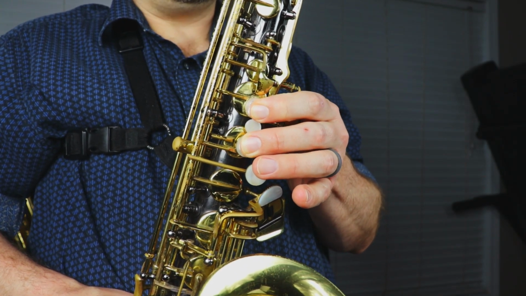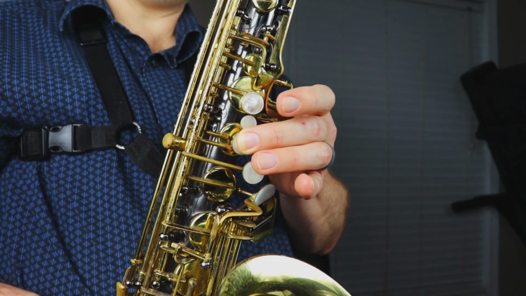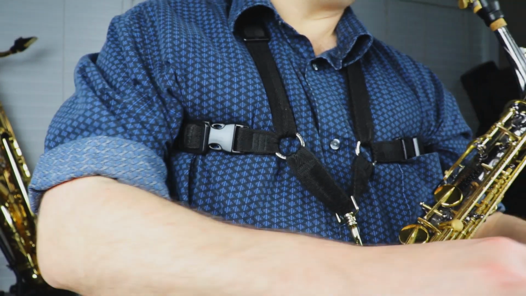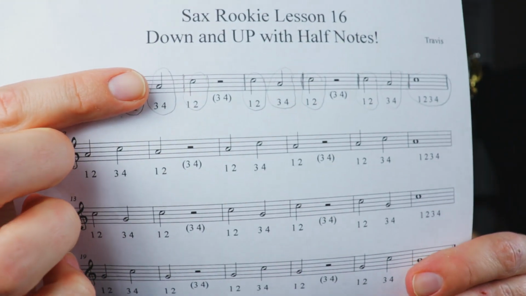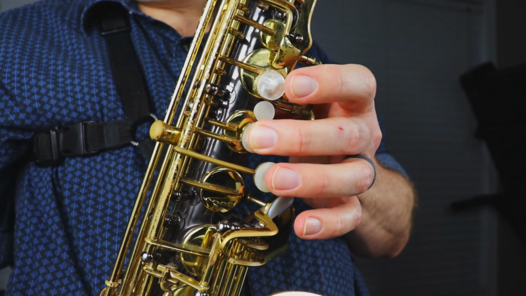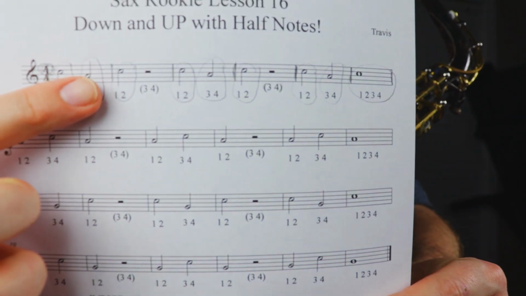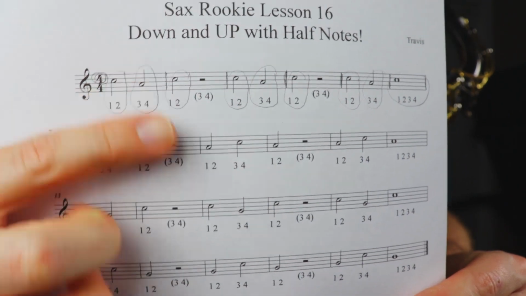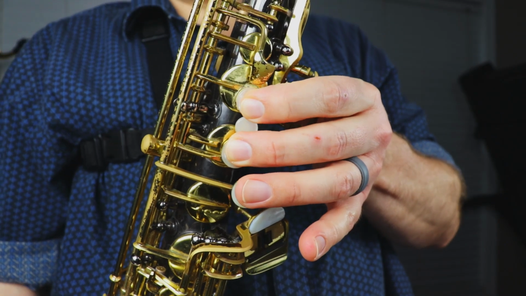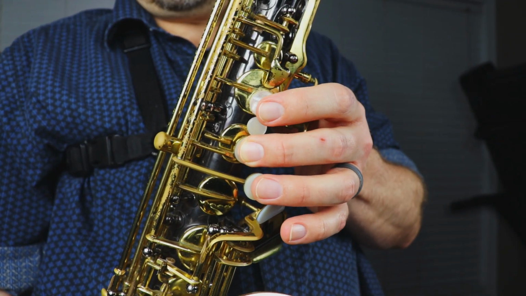Okay, you should remember those two. So the first note is C, the second note is A. So in the first measure, you have C here with the second finger, and then the second note of the first measure is A here. So notice going from C to A, I have my C finger down, which is my second finger.